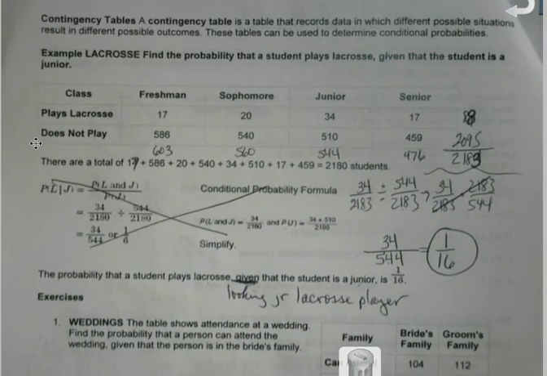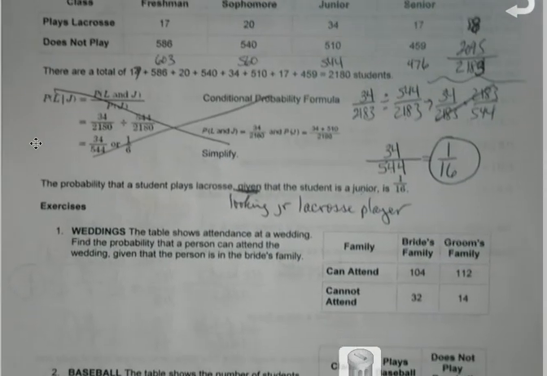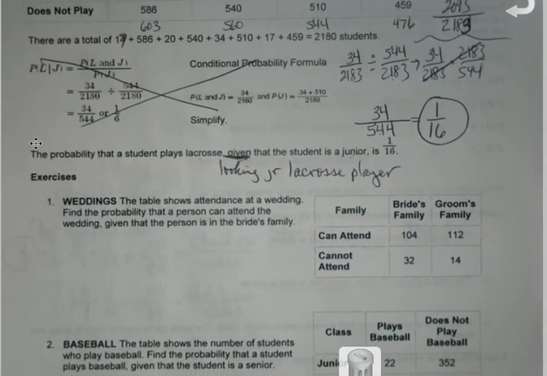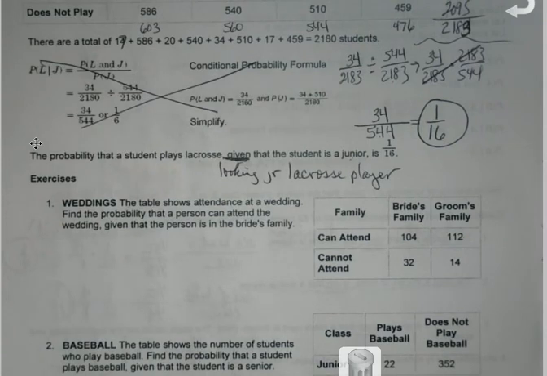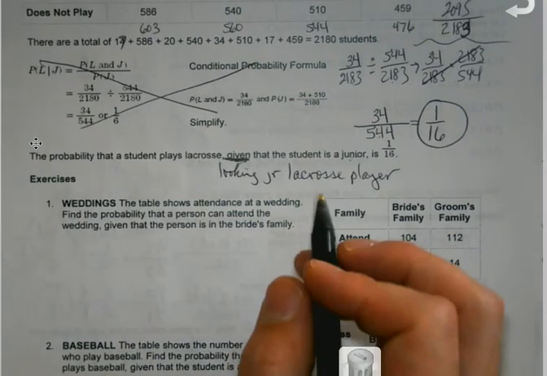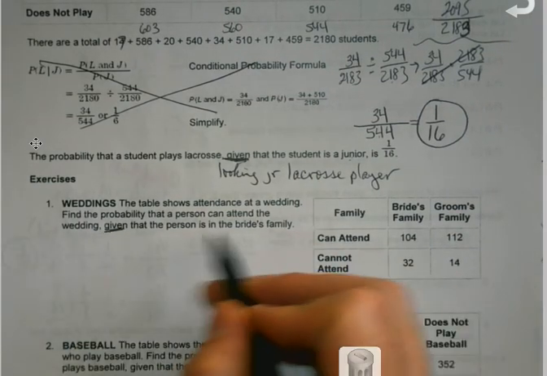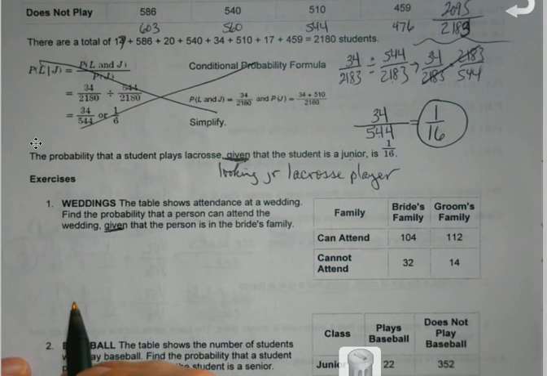So a couple more here, then I want to throw one twist at you and we'll have you set. So again, here we've got ourselves a table. We'll do this first one. The table shows the attendance at a wedding. Find the probability that a person can attend the wedding given that the person is in the bride's family. Okay?